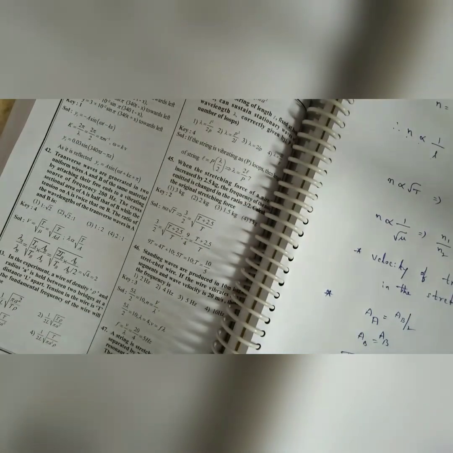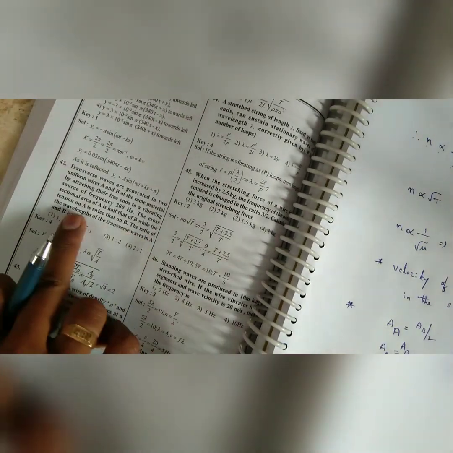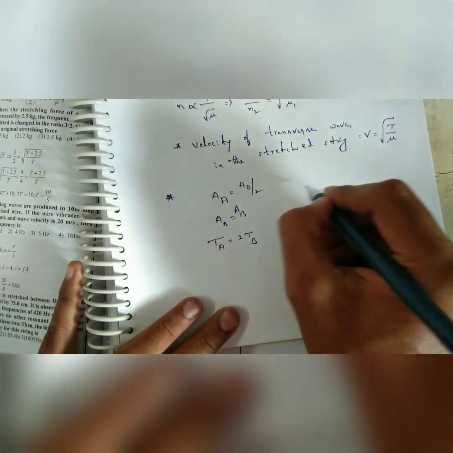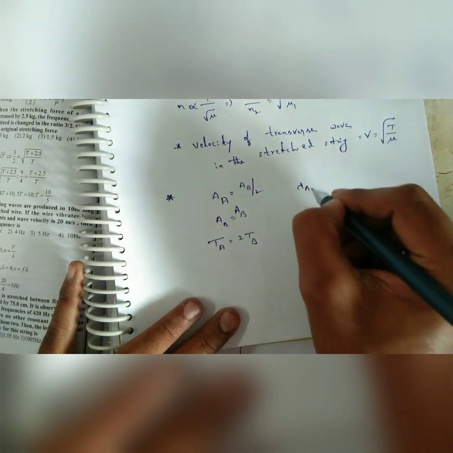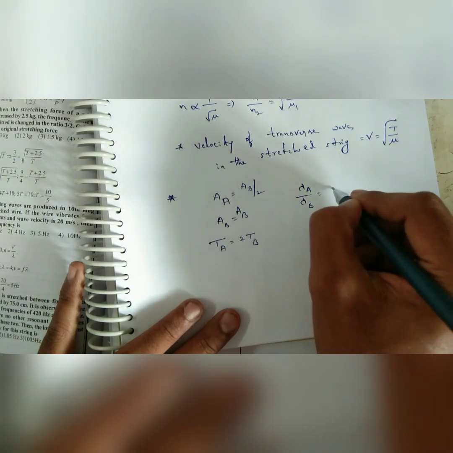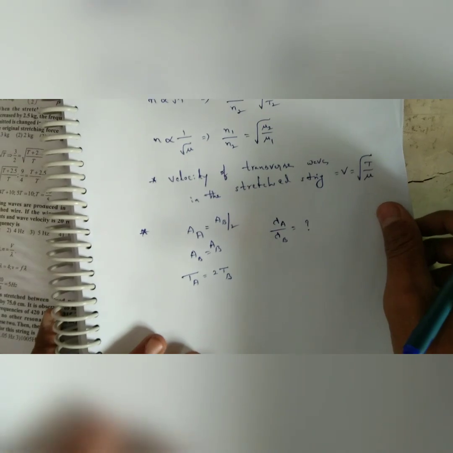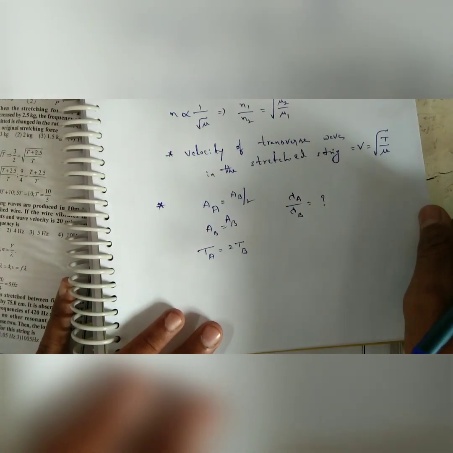Okay, so what do we need to calculate? The ratio of the wavelengths of the transverse waves in A and B. So now here we need to calculate lambda A by lambda B, the ratio of wavelengths of waves in A and B. Lambda A by lambda B is equal to question mark.